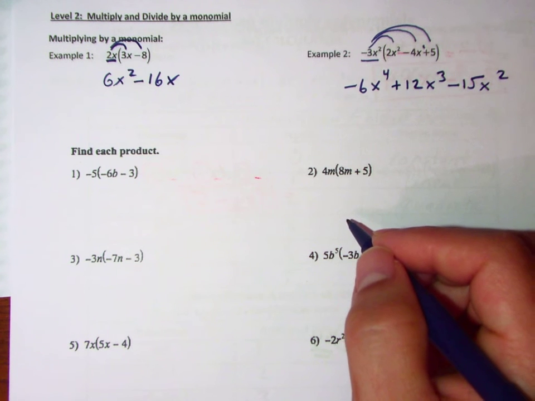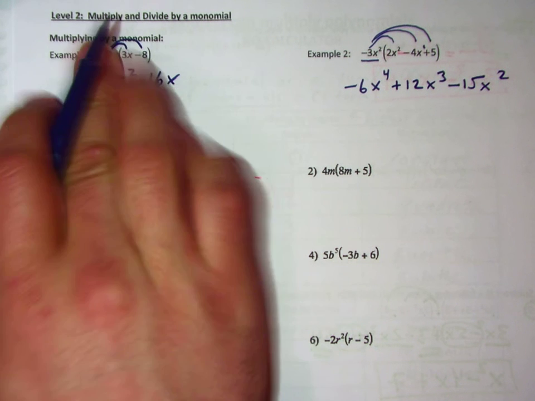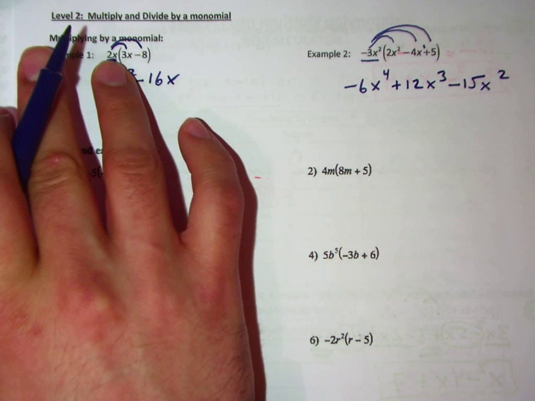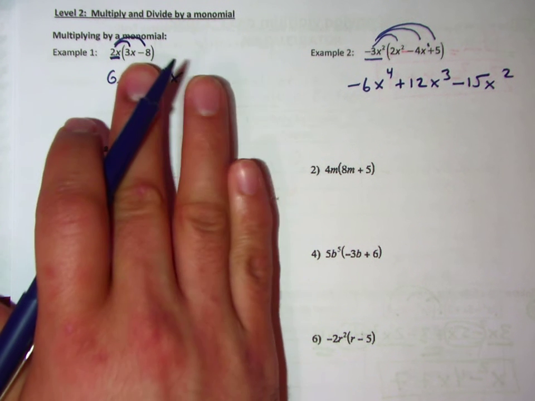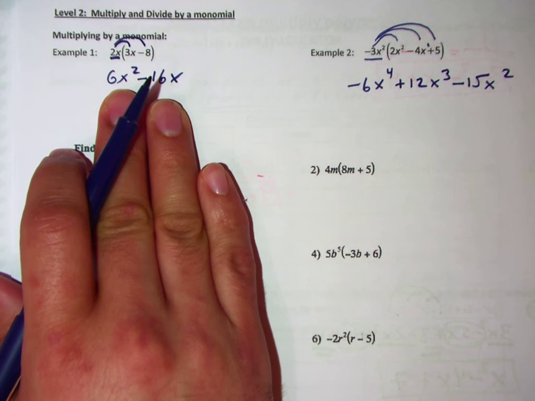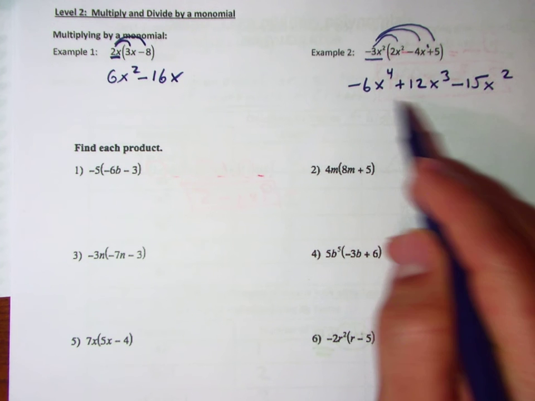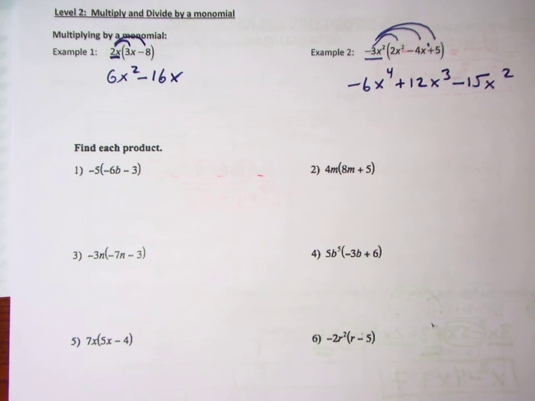One thing worth mentioning, however many terms there are in the parentheses, so right here you got 2 terms, it's a binomial. When you are distributing or multiplying by a monomial, that means you're going to get another 2-termed expression. So the number of terms in the parentheses should be the number of terms for your answer when you multiply things out. Same thing here. You started with 3 terms, you ended with 3 terms. Okay, so that's how you do this whole page here on page 74.